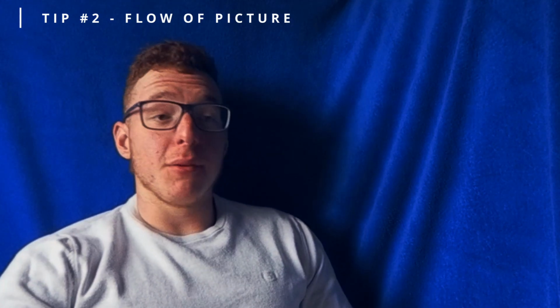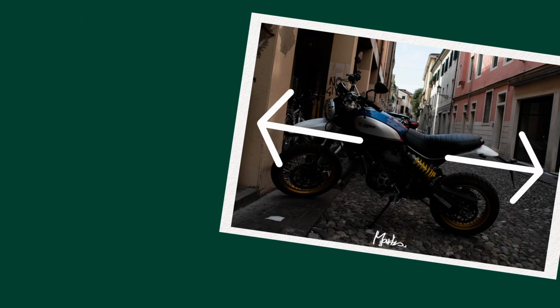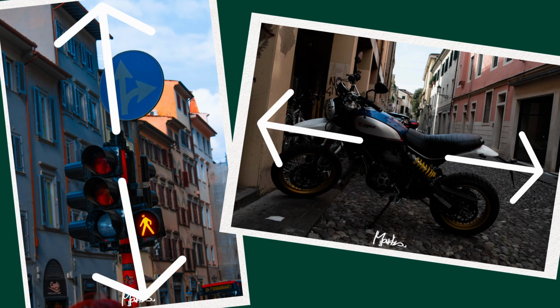To the second point, flow of picture. Flow of picture, similar to leading lines, creates a sense of movement in your photograph, leading the viewer's eye either horizontally if the picture is taken in landscape format, or vertically if it's taken in portrait format. It can be achieved in multiple ways, with aligning leading lines, color or repetition, in order, arrangements of elements within the frame in a way that leads attention towards the main focus. Subjects and shapes, for example a line, can be used to work together in one specific direction.